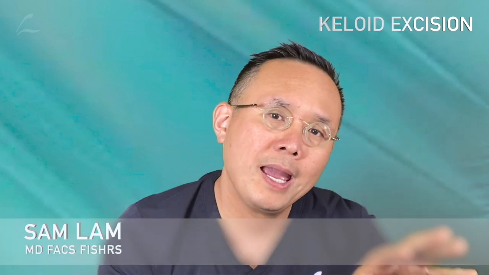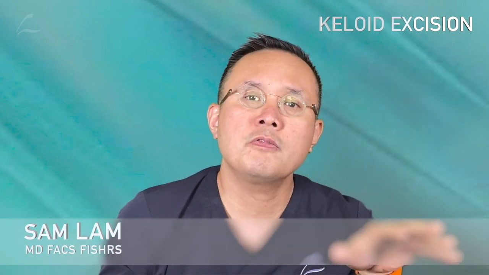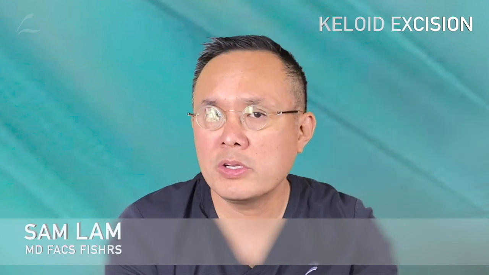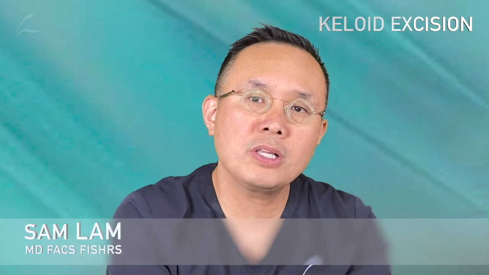One of the topics I'm very passionate about is keloid excision. Keloids are different from hypertrophic scars, and they're different from atrophic scars. I often hear people use the word keloid to describe all of those scars, and it's not exactly the case. So there's a little thickened scar, a little ridge scar, something like that. I heard the word keloid, and then I look at that and I go, that's not a keloid, that's a hypertrophic scar.